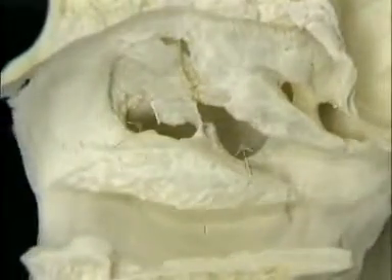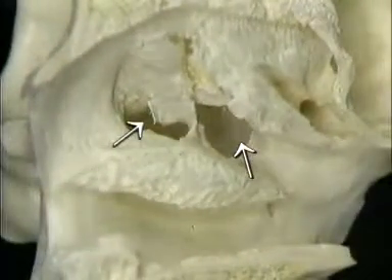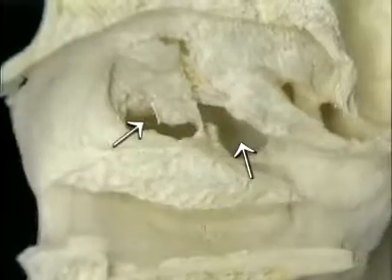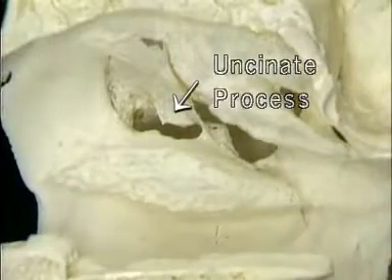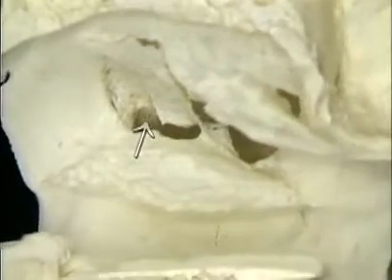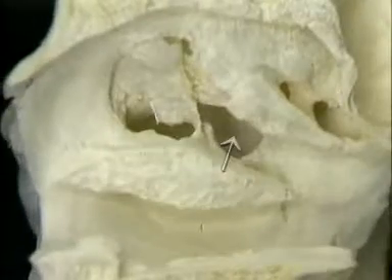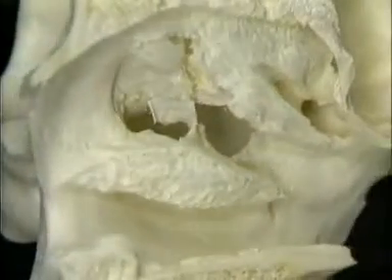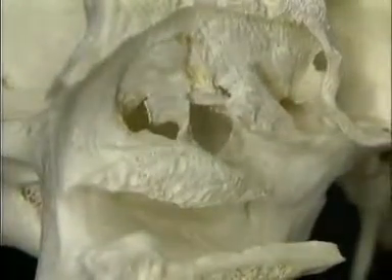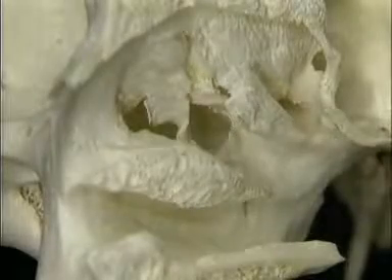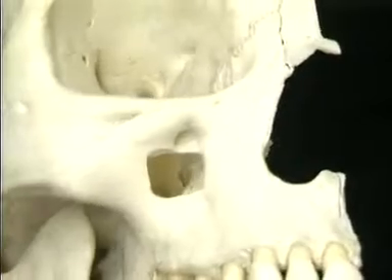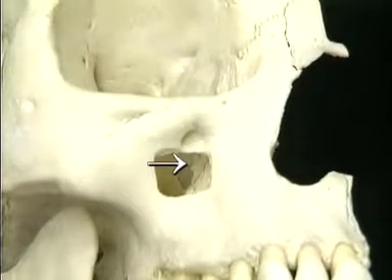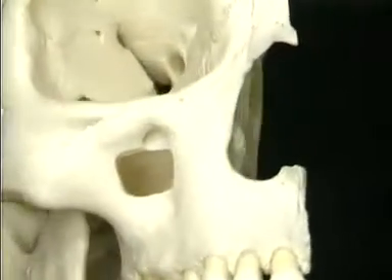In a dry skull, there are two large irregular openings from the nasal cavity into the maxillary sinus, separated by this flake of bone, the uncinate process. In the living body, all of this opening and much of this one are closed off by soft tissue. The real opening of the maxillary sinus is back here. If we look in from in front, we can see that the opening is quite high on the medial wall of the maxillary antrum.